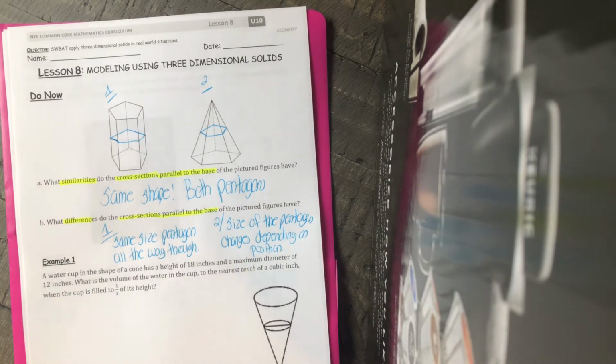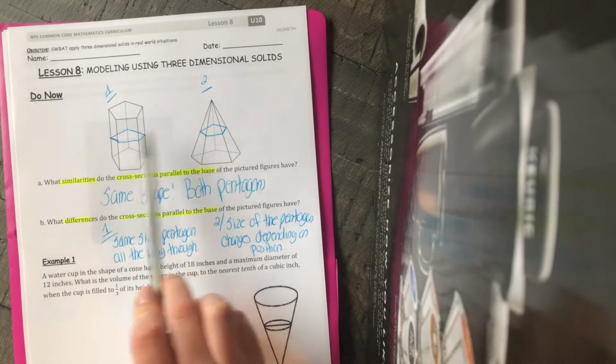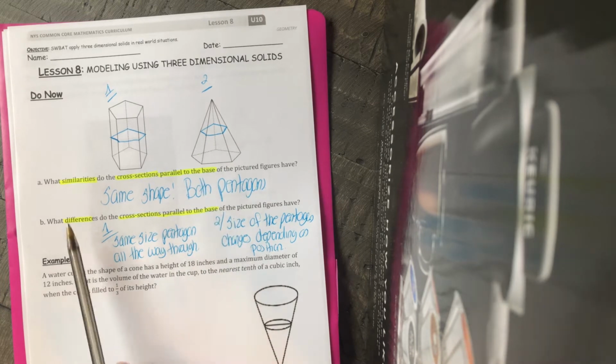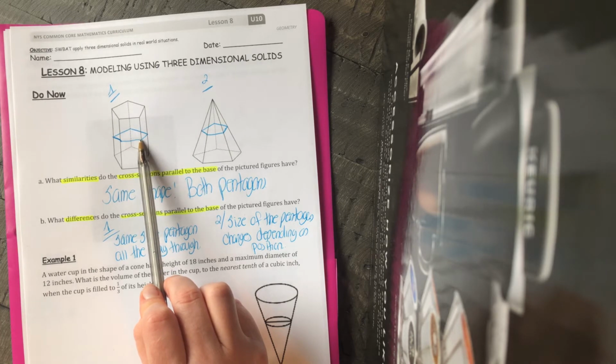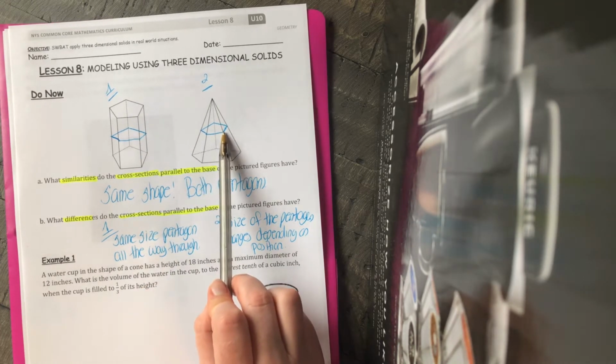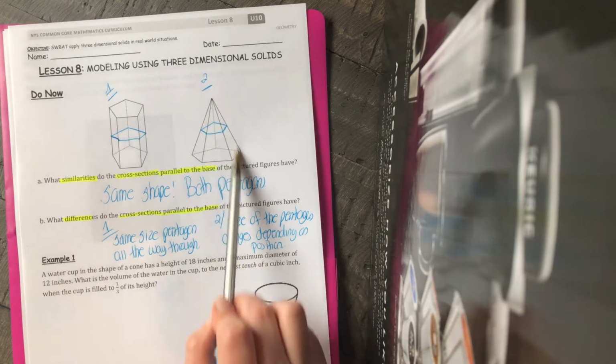All right. Before I keep going, just remember if I'm ever talking too fast, if I'm doing too much, please pause the video to take a minute and try to really think about what it is we're going over here before you continue on with any further questions. All right, so again, what similarities do these guys have? They're the same shape. What differences do they have? Well, this is going to stay the same size and shape the whole way through. This will stay the same shape, but the size will change depending on where it is.